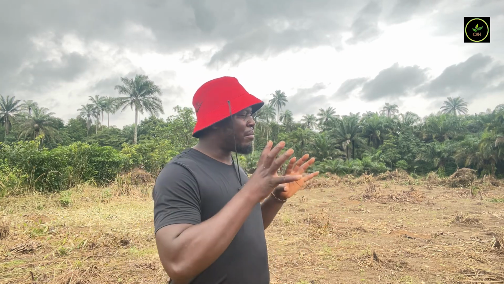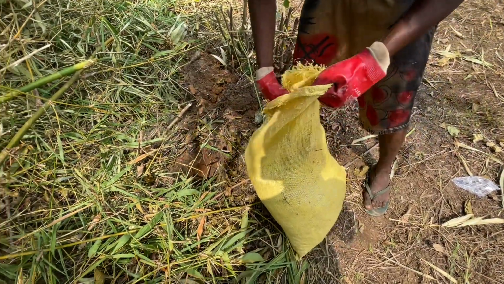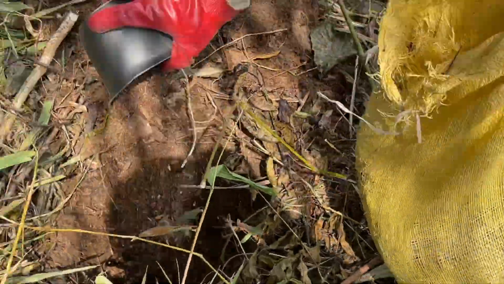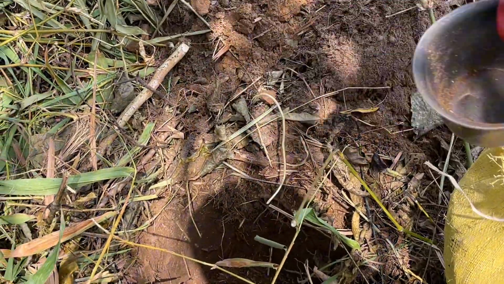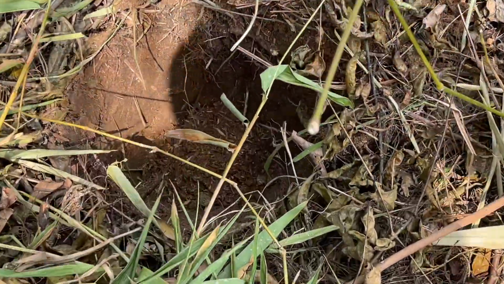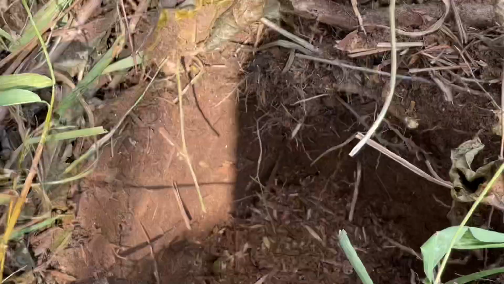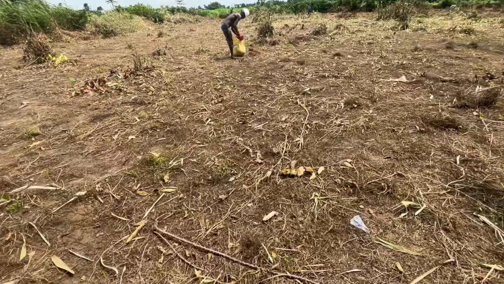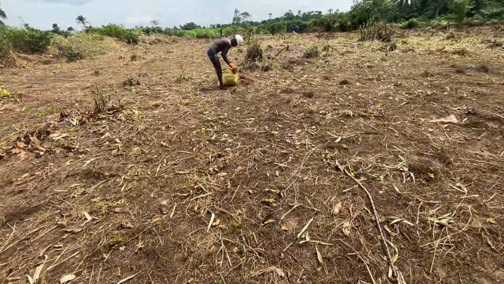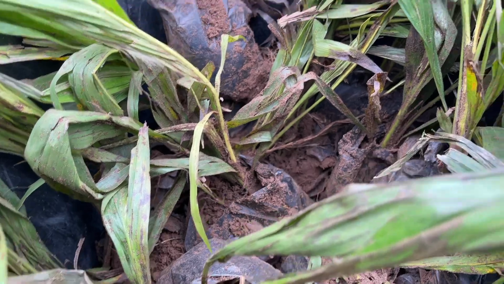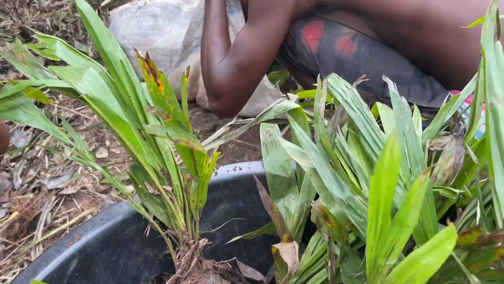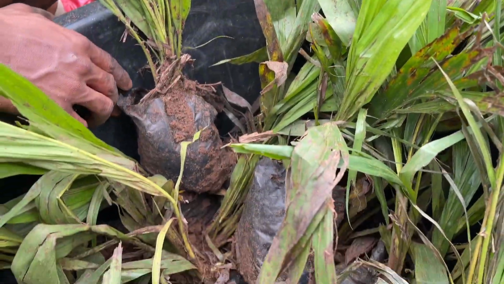After we applied our pre and post-emergence herbicide, the next thing we did was to introduce our manures into the already dug holes. You have to do this operation because it is so key. Why is it key? Your oil palm seedlings have been confined in a nursery bag, and they've been in this nursery bag for over 7 months.